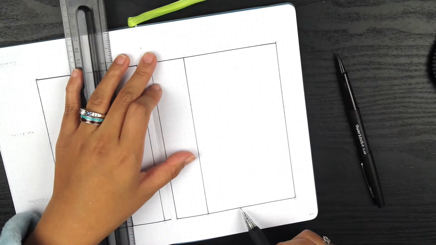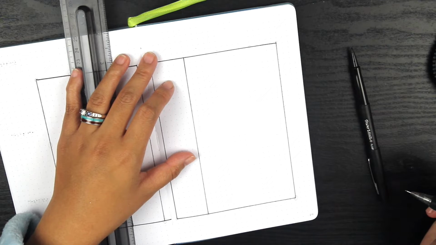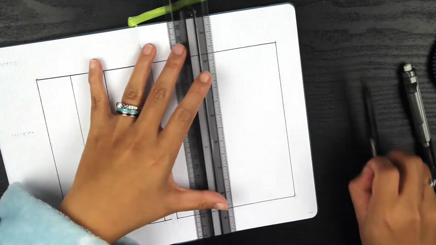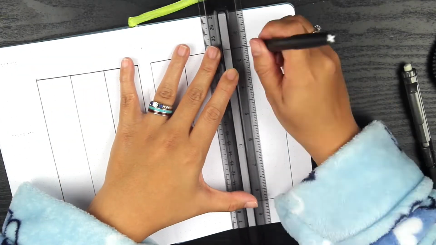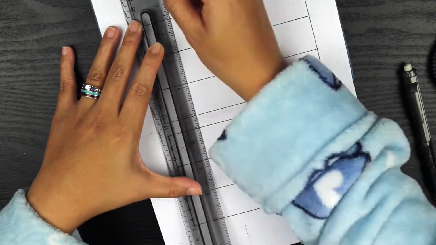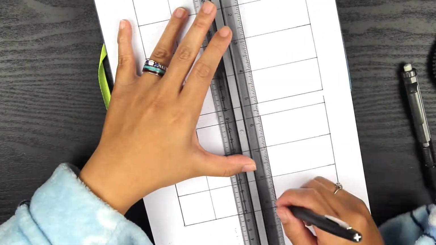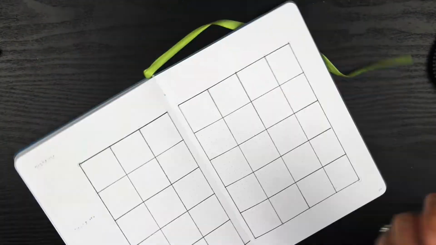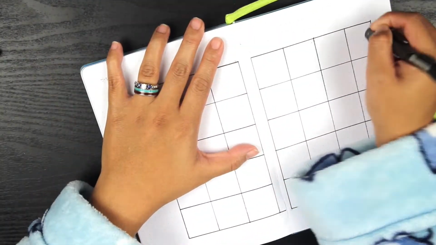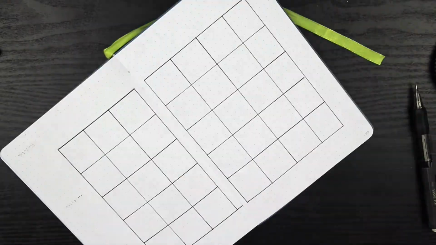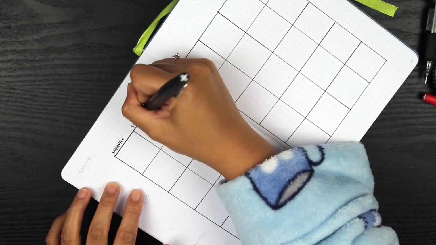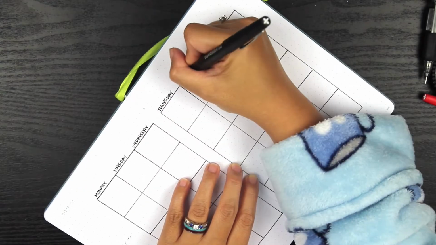So I tend to look at all the hashtag Bujo bullet journal posts on Instagram for some inspiration, because there's a ton of them and there's a lot more creative people out there. So it's kind of nice to draw inspiration from them. So we'll see how it goes.